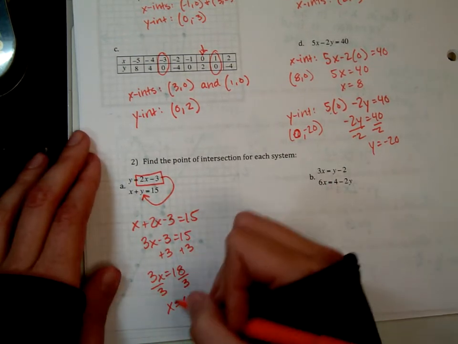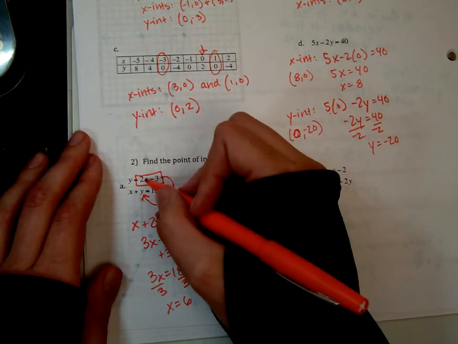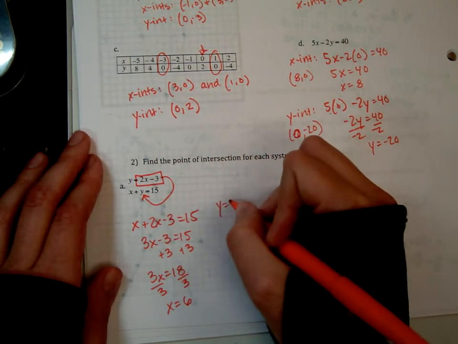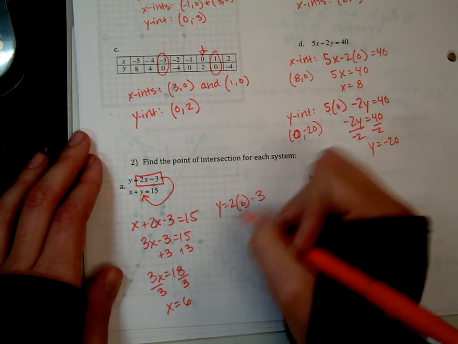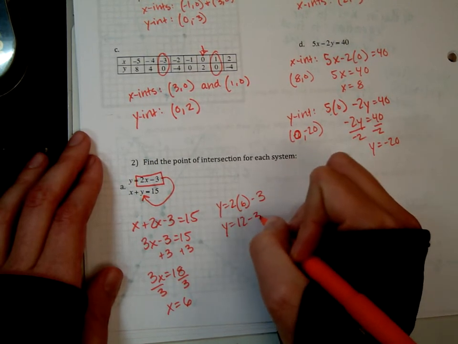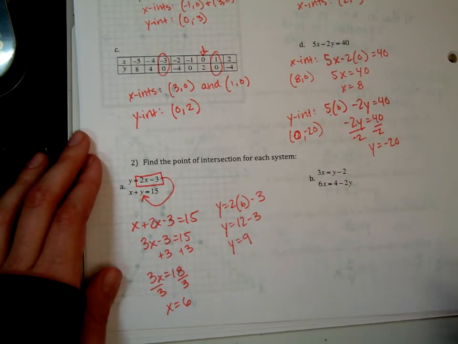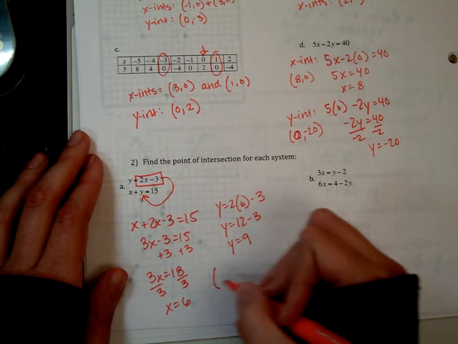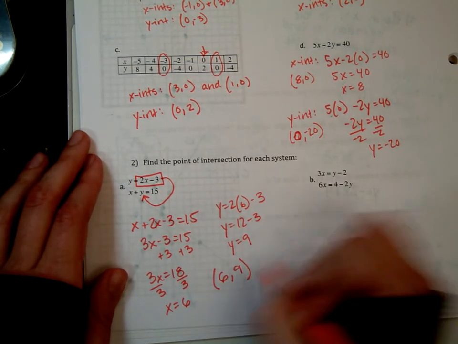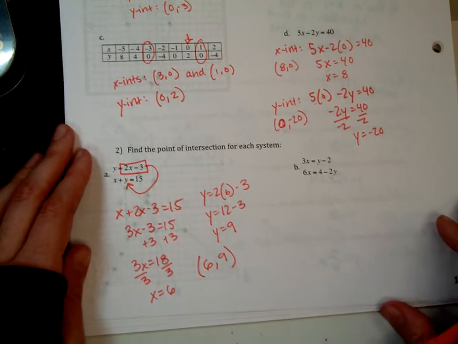So we're not done. We then have to plug it in. So we'll plug 6 back in here. So y equals 2 times 6 minus 3. So y equals 9. So if we rewrite this as a coordinate point, we get 6, 9. That's where the two lines meet.